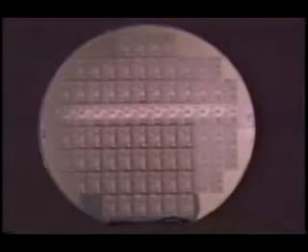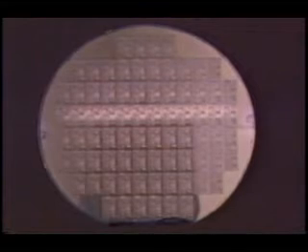It all begins with the growth of pure semiconductor crystals, usually made of silicon, an element found in the Earth's crust. Lightly doped silicon crystals are sliced into wafers, which are cleaned and polished on one side. On this polished silicon surface, many integrated circuits or chips are then fabricated.